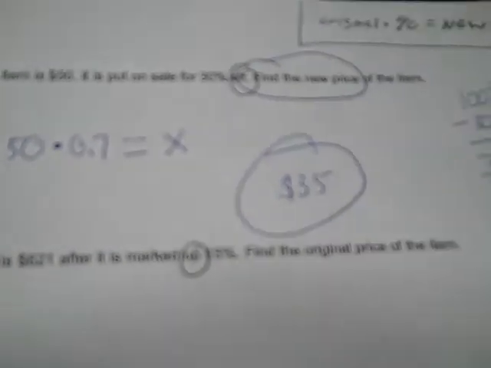Times the percent. So remember, it's 30% off, though. So we need to subtract 30 from 100. That's 70%. Now we need to divide the 70 by 100, and 70 divided by 100 is 0.7. Okay, so I take 50 times, and it's just times between these two, so 50 multiplied by 0.7 is 35, so $35. So again, if it says find the new price, then X goes here, goes last, okay?